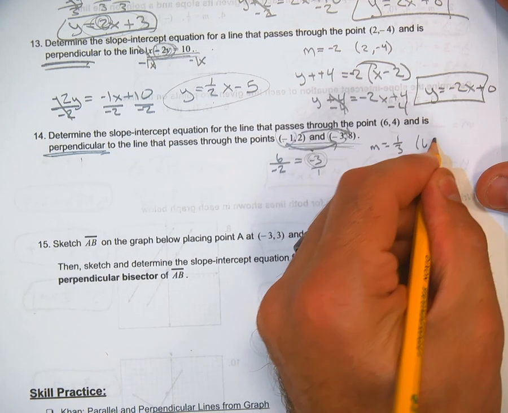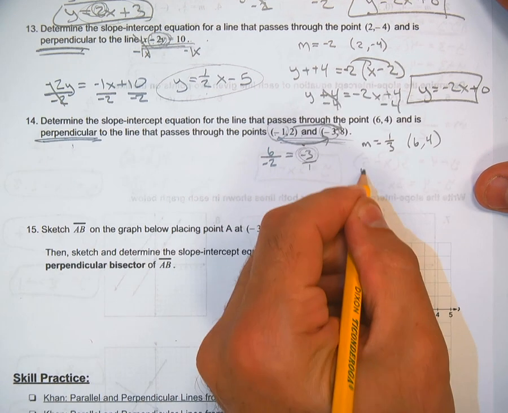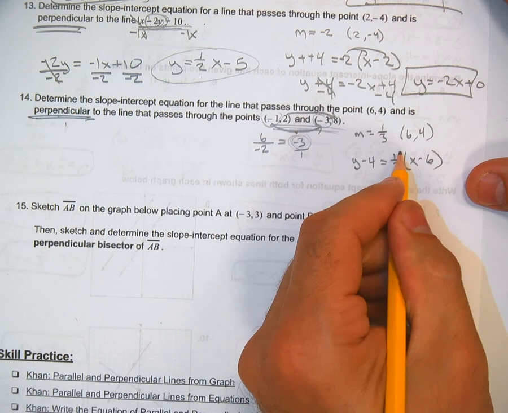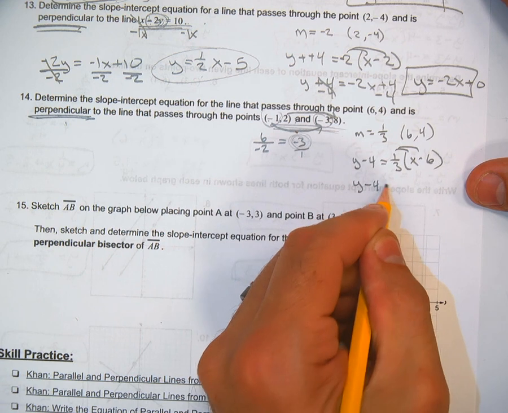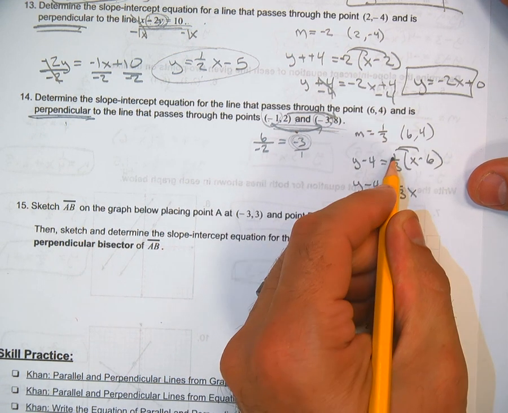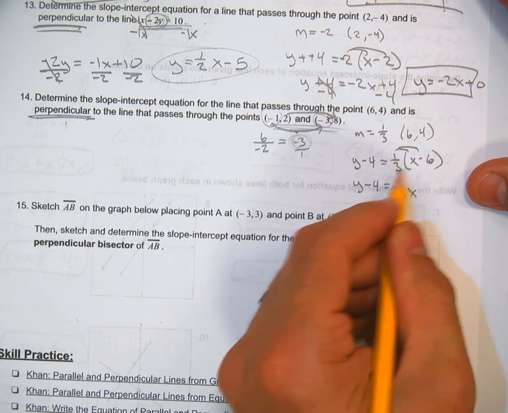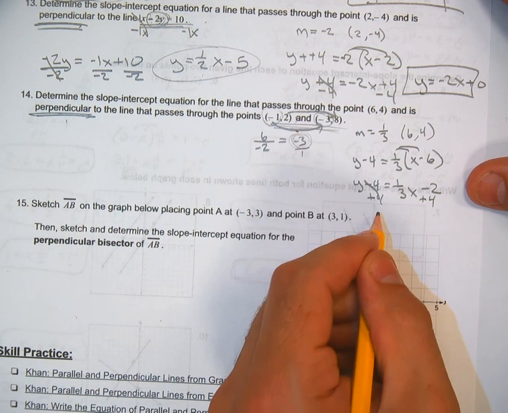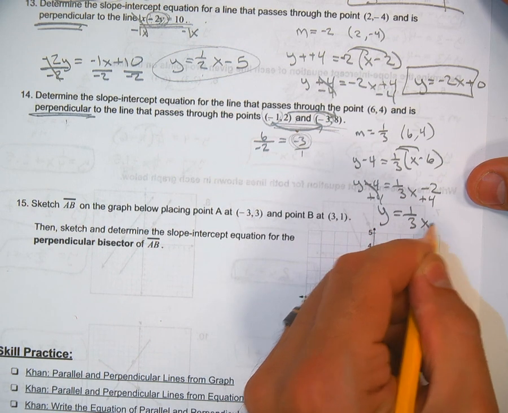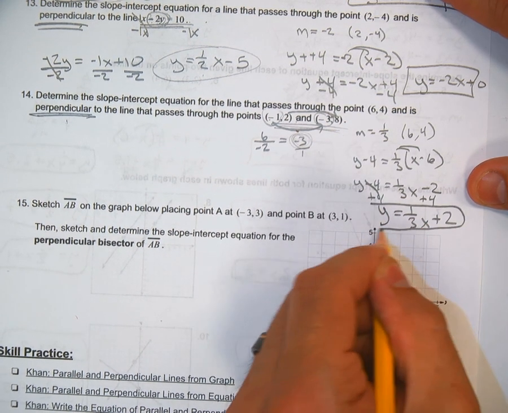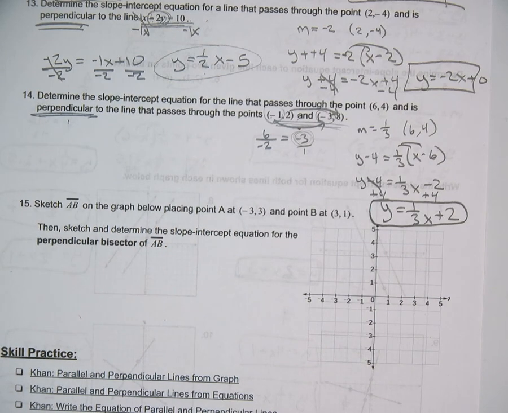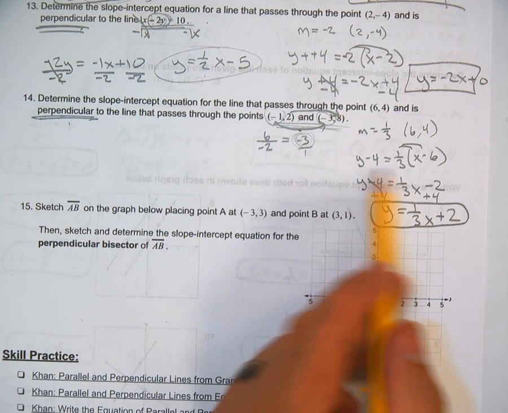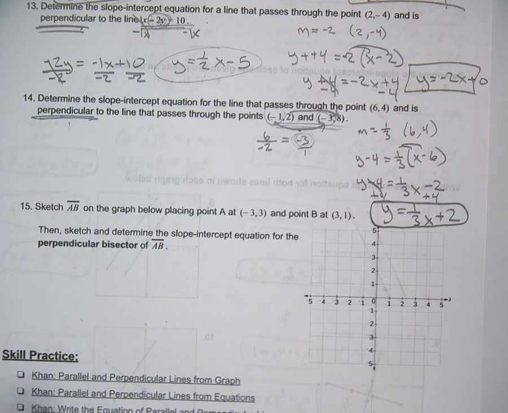It goes through the point (6, 4). So I have y minus 4 equals 1/3 (x minus 6). Distribute: y minus 4 equals 1/3 x, 1 times -6 is -6, divided by 3 is -2. Add the 4. y equals 1/3 x plus 2. Bang, bang. Wasn't that bad. Find your slope, take the opposite reciprocal, and find the new equation. Last problem, guys. Here we go.